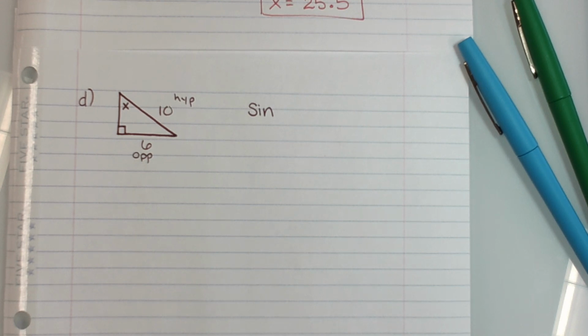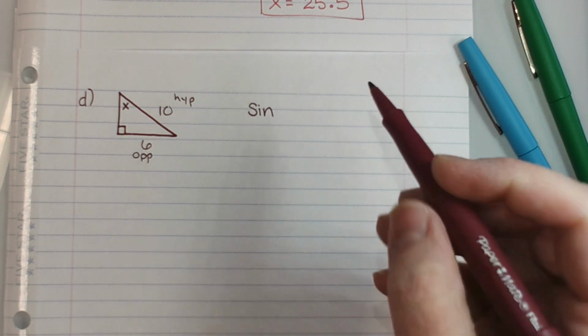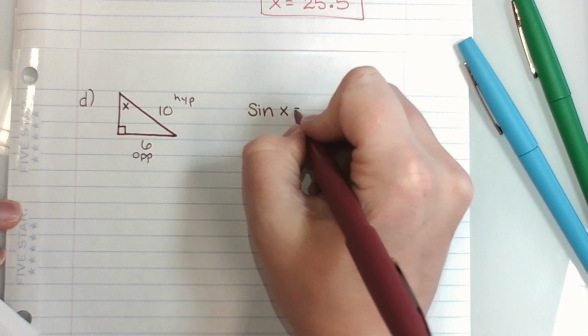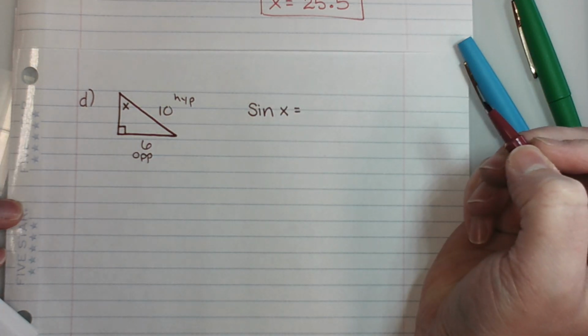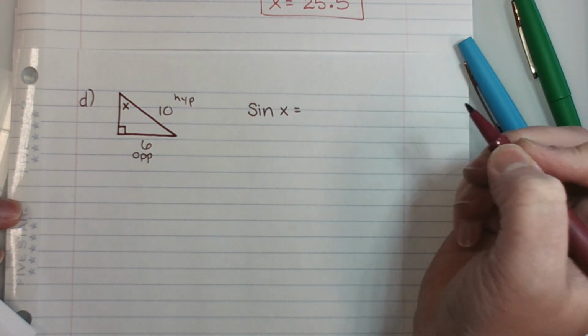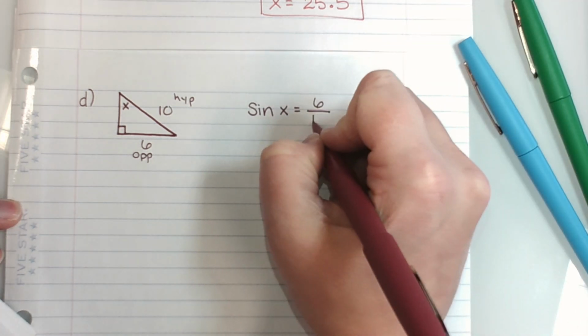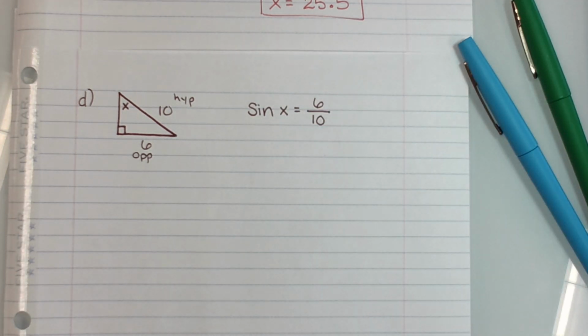So I'm going to use sine. Sine of what? X equals 6 over 10 or 10 over 6? 6 over 10. How do we get the x alone?